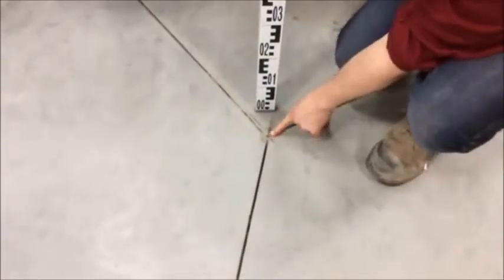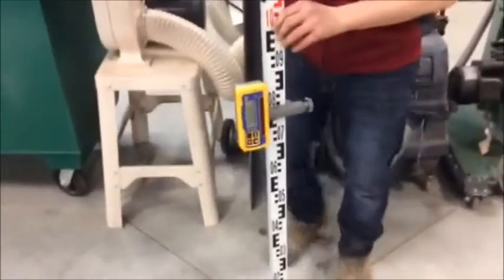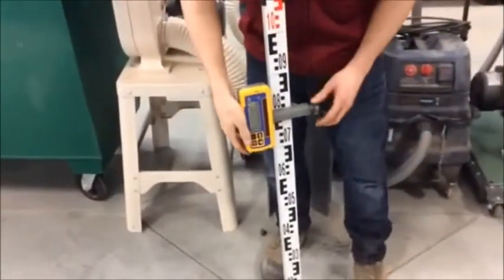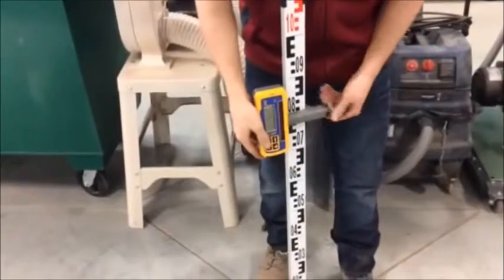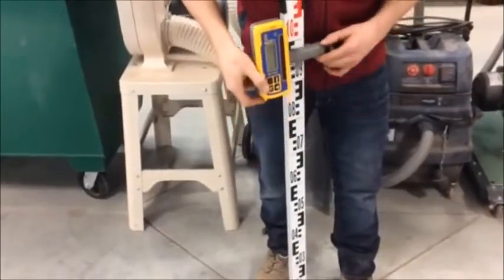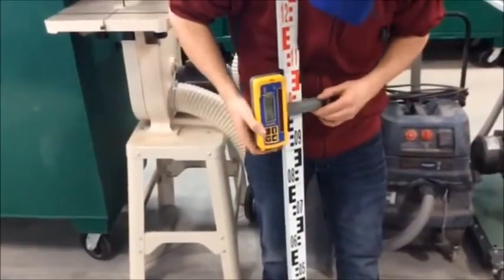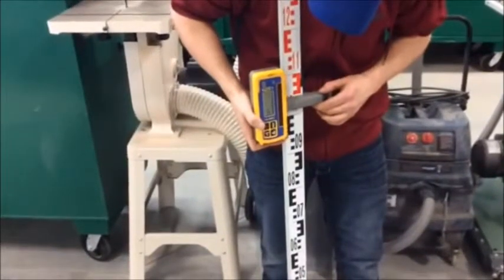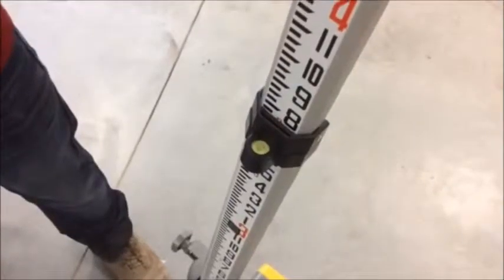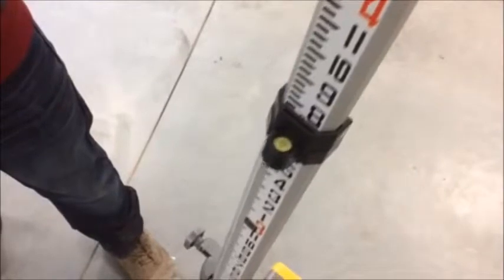The benchmark should be a stationary object that will never move. This object will be given an elevation. It should not be given an elevation of 0, because then you may have to work with negative numbers. Today we're going to use the corner of the seams in the floor and give it an elevation of 100 meters. Okay, so now that you know how to work the rod, we'll show you how to level it.